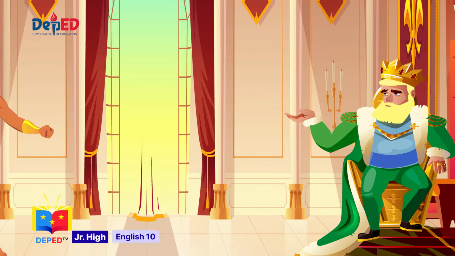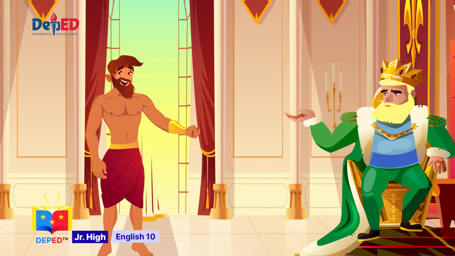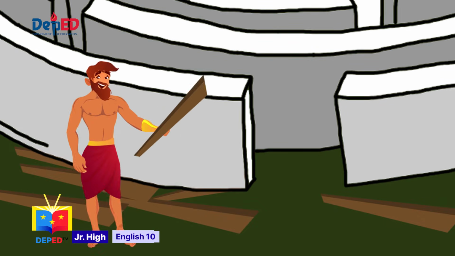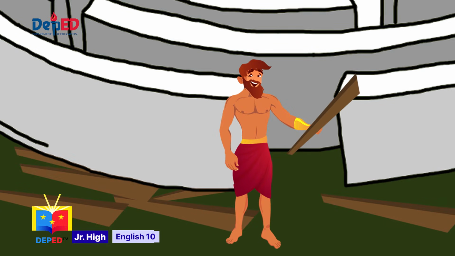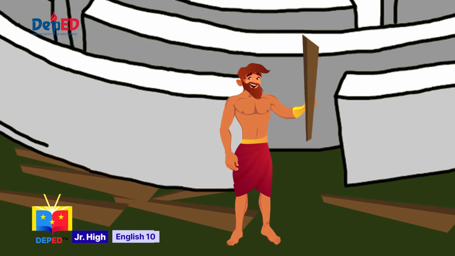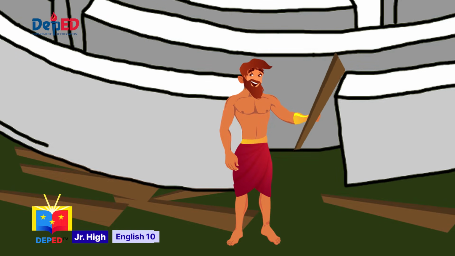Instead, he asked Daedalus, a talented architect, inventor, and master craftsman, to build a labyrinth, a huge complicated maze for his beloved pet. Daedalus worked unceasingly on it day and night. He made it so complex that it would be nearly impossible for anyone or anything to escape from it. He was helped by his son Icarus.